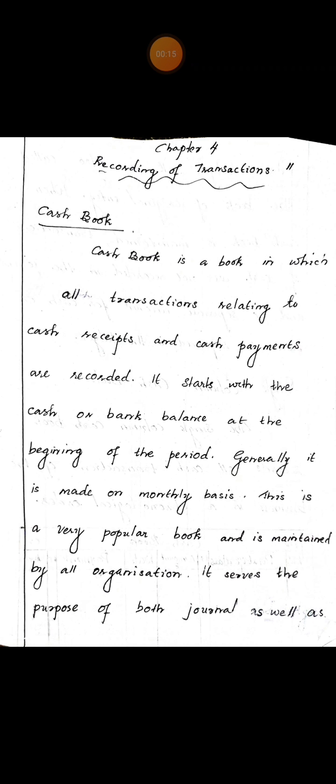Cash transactions in a firm are generally large in number. Therefore, it is convenient to maintain a separate cash book. Cash book is a book of prime entry in which cash and bank transactions are recorded in a chronological order, that is, in the order they occur.